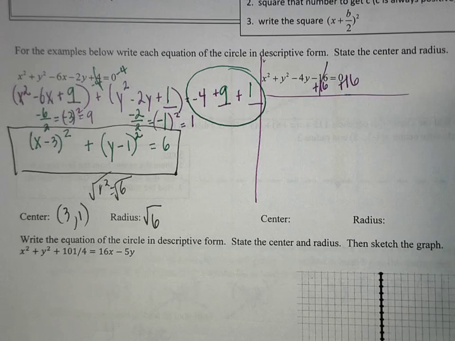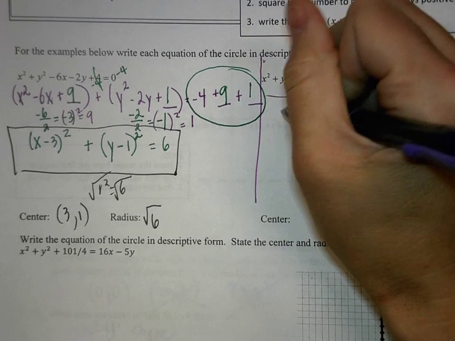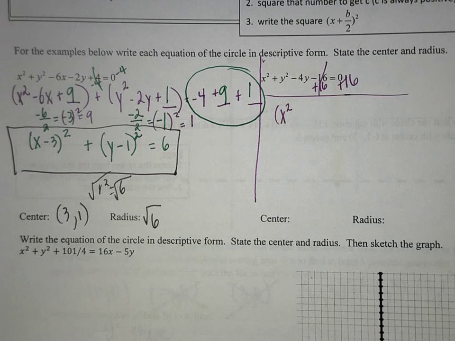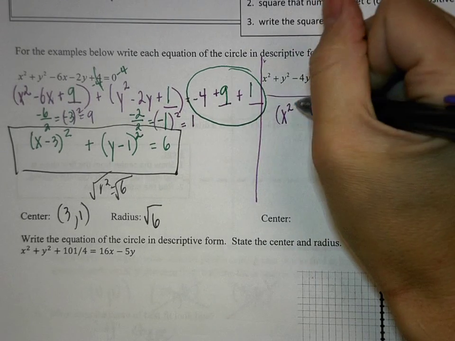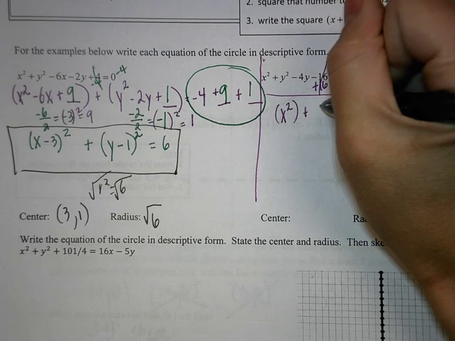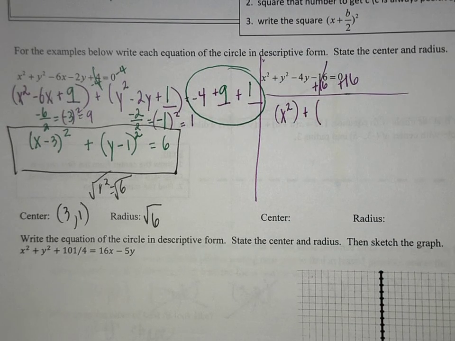Okay, and now I'm going to set up my problem. So we start with our x squared. Okay? So x squared, and then what's my plain x term? There isn't one, right? So we don't have to complete the square for the x squared because there's no plain x term. And so you can just leave x squared in parentheses like that. Okay? Plus.